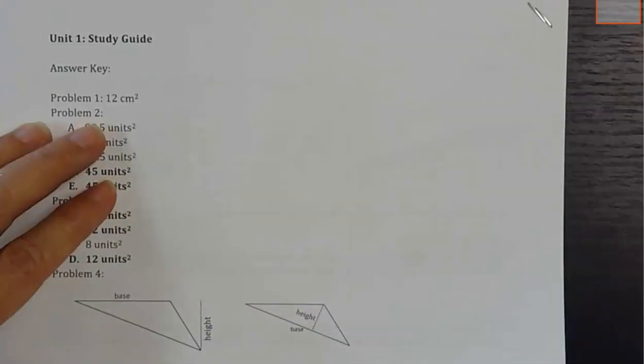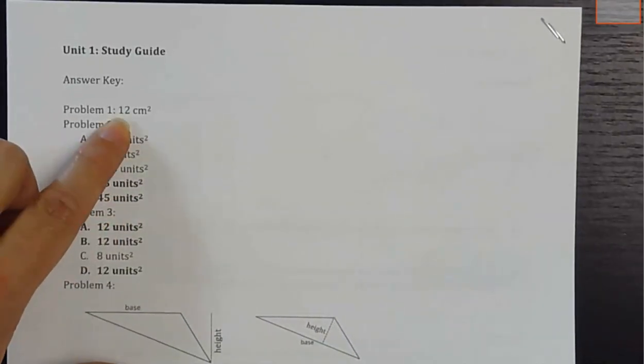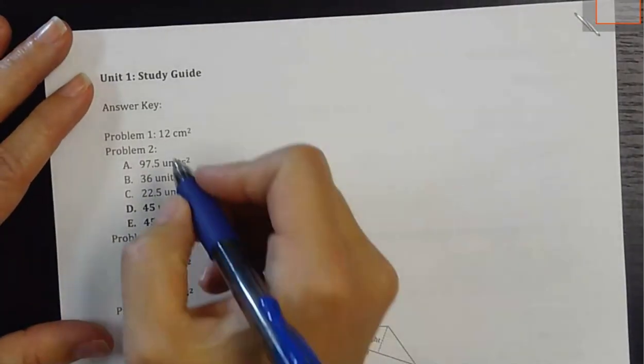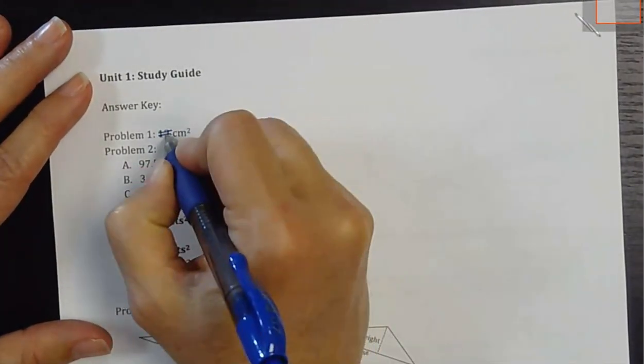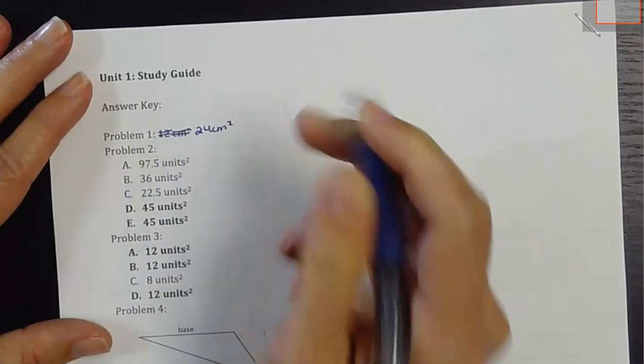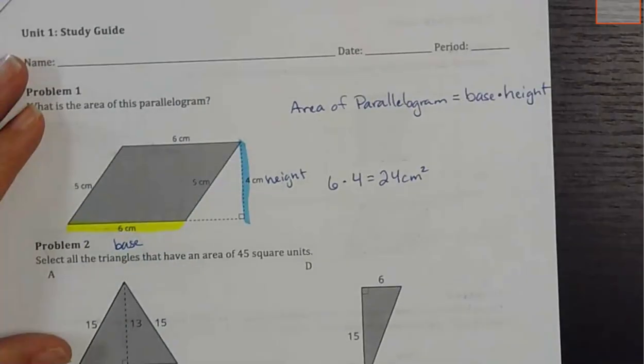You can double check your work on the back. Oh, problem number 1 already has a mistake. So somebody is going to come visit me for your answers, I'm sure. This should say 24 centimeters squared. I will update that in Canvas.